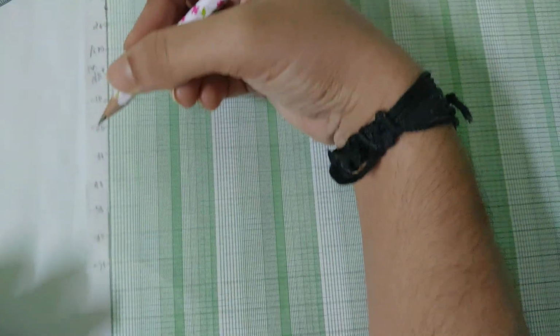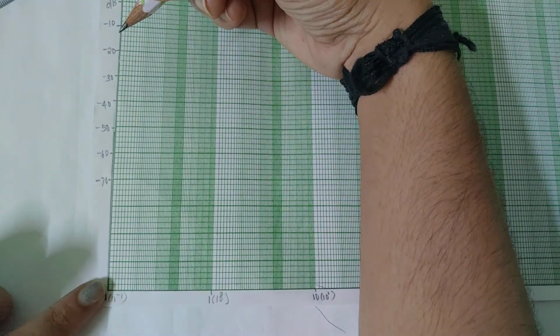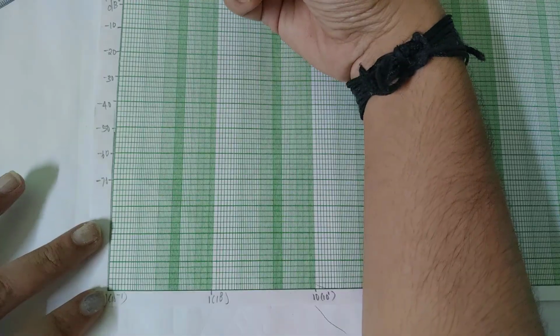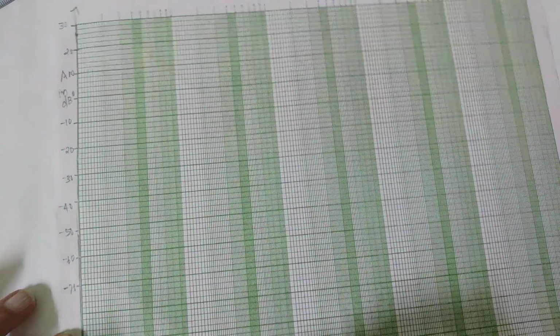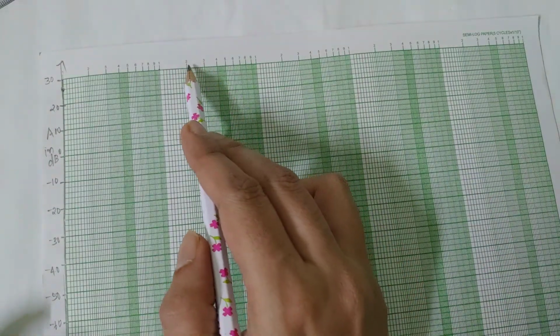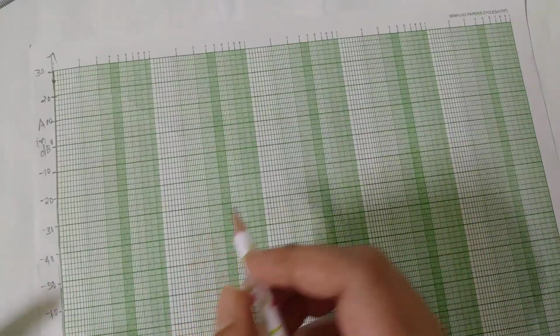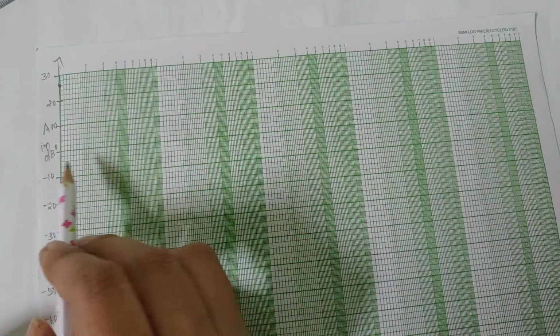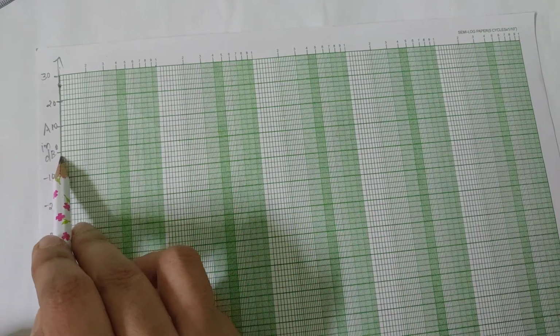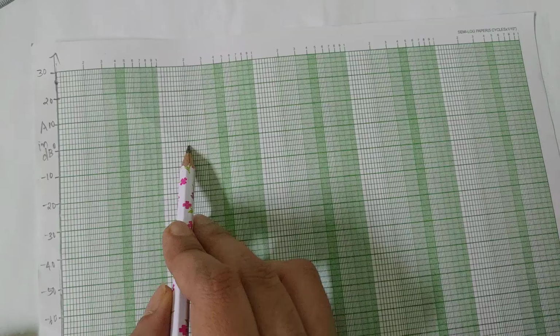For omega is equal to 0.1, I have this value. Now for omega is equal to 2.5, here I have 2 and in between I have 2.5. I have the value minus 2 dB. So this is 0 and this is minus 2 dB.